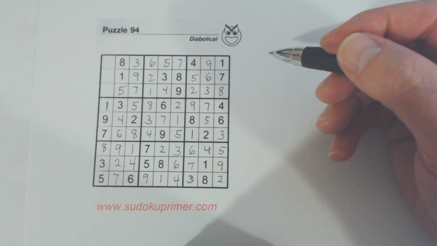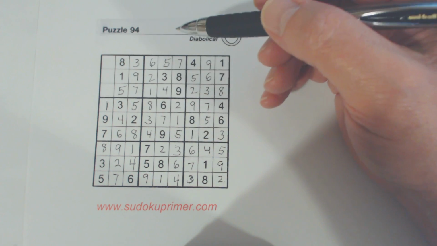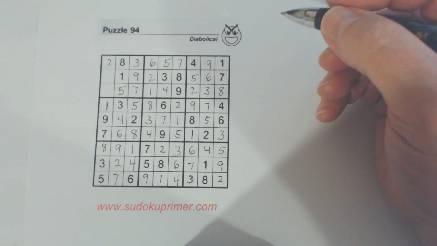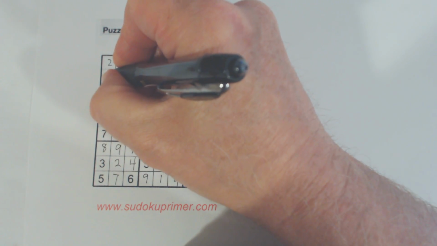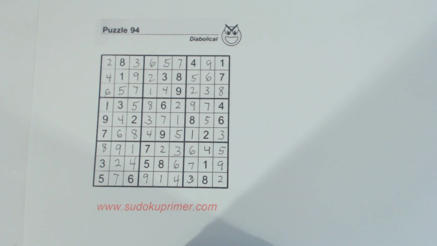Those are very straightforward, and the only thing we have left is the 2, 4, 6 here. So we can fill those in. And that's it.